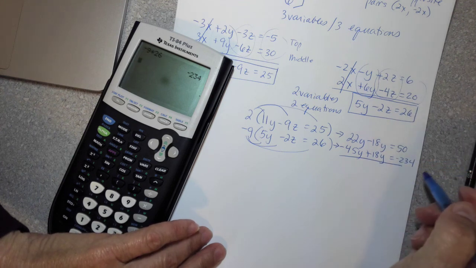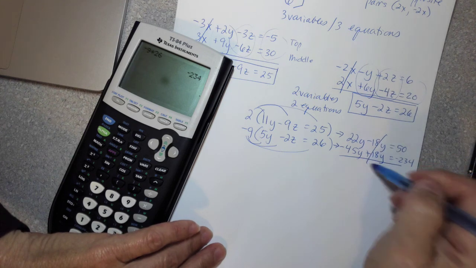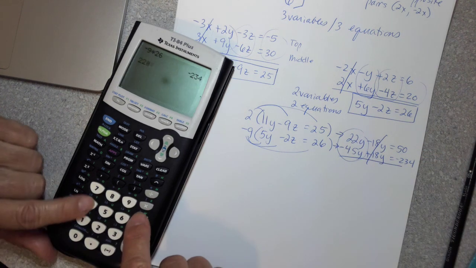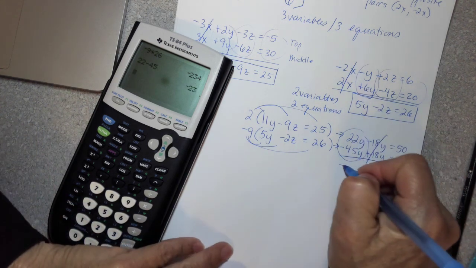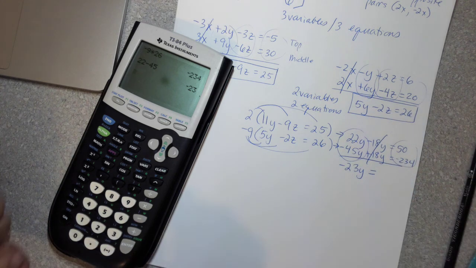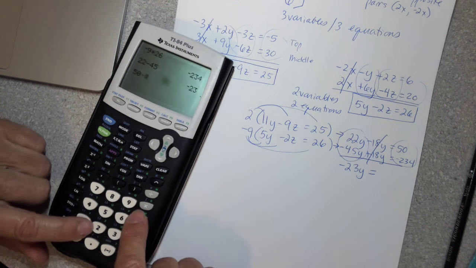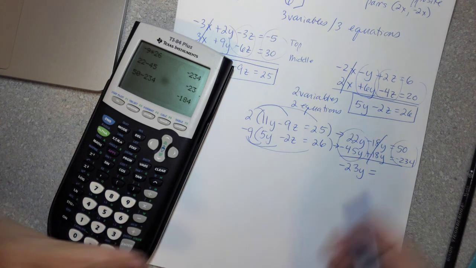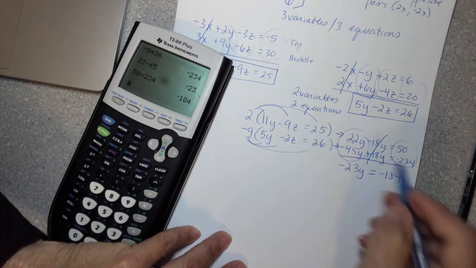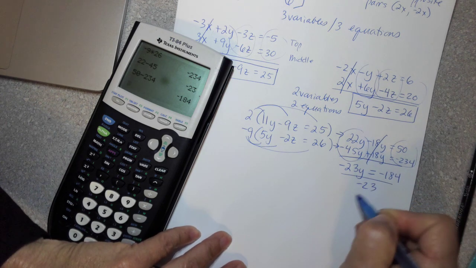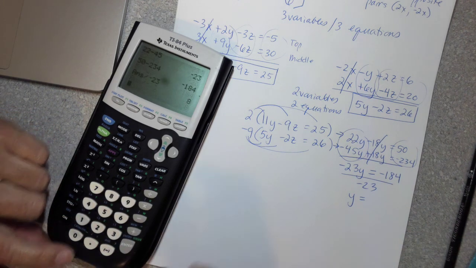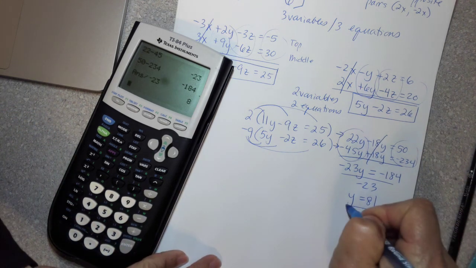So this is messy. Okay, these eliminate. That was the entire plan. These, I'm going to have 22 minus 45. So negative 23y equals, and then combining these, 50 minus, because it's a negative, 234, gives me negative 184. Yuck. But now I'll divide by negative 23 and hope for the best. So if I divide that by negative 23, yay, I got a reasonable number.